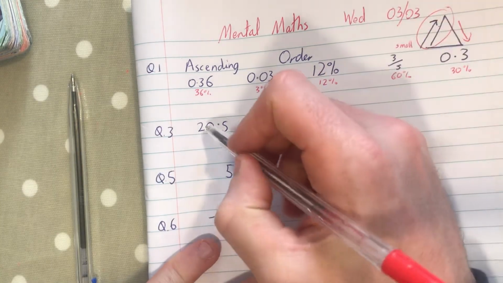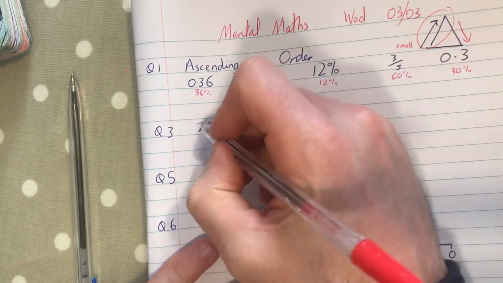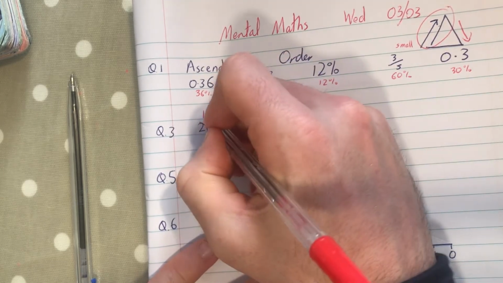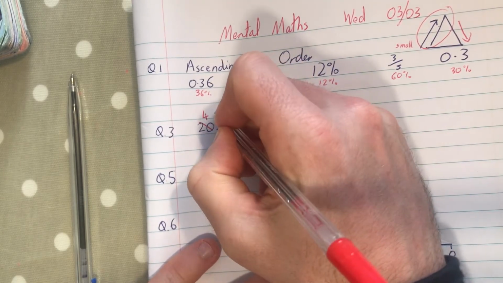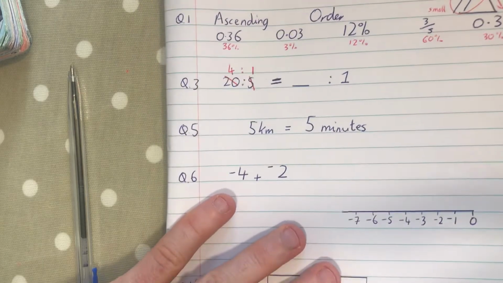Question 3 says 20 is to 5 is the same as what is to 1. Okay, so we just simplify this. What goes into both 20 and 5? Well, 5 goes there 4 times, 5 goes there 1 time. So what would it be? Oh, I've given you the answer, sugar plum.